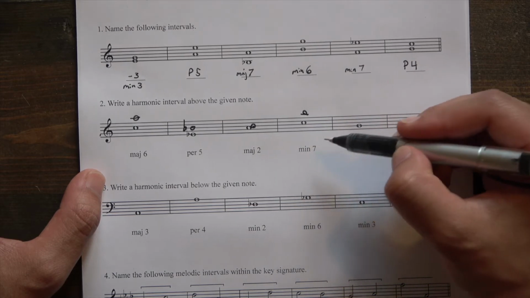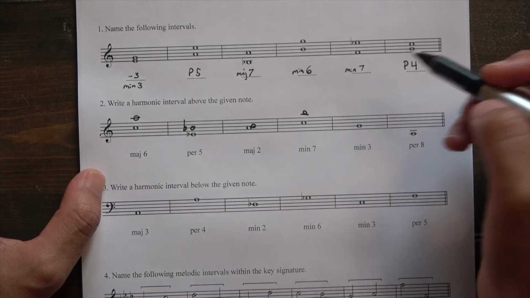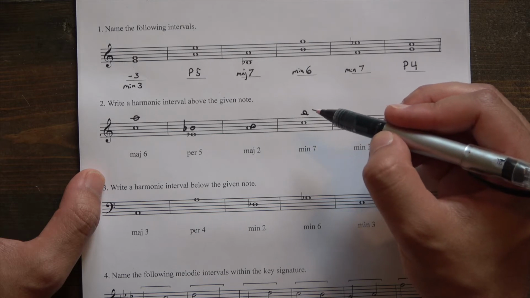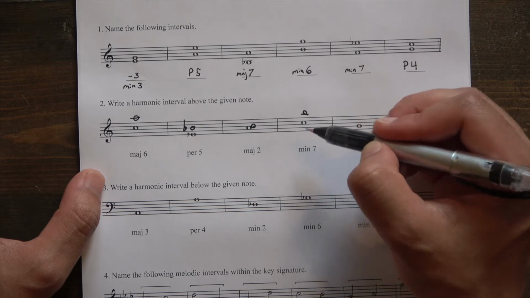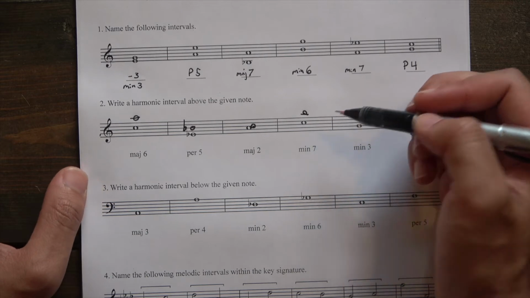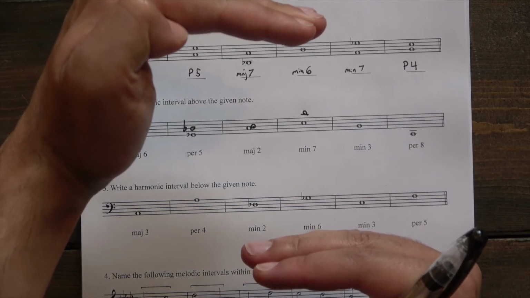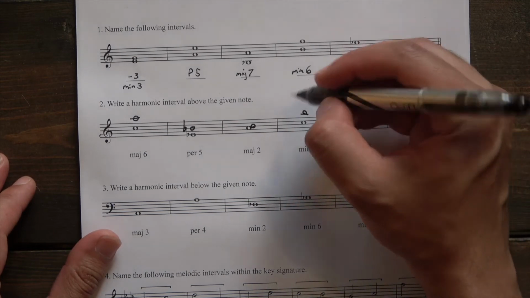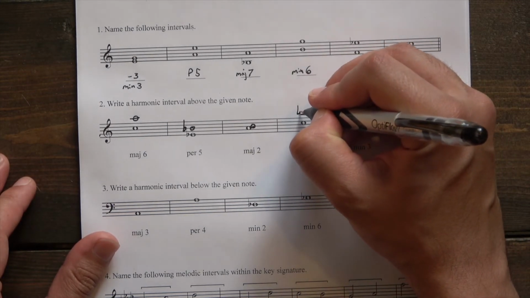Now we have to ask ourselves, is it a minor seventh? Let's see, we are thinking in the key of C major. The seventh note of a C major scale is B. So right now this is a major seventh. To make it a minor seventh, we need to make the interval smaller. And we can do that by writing a B flat and making that top note go lower.